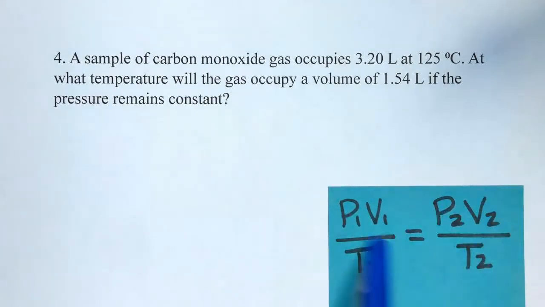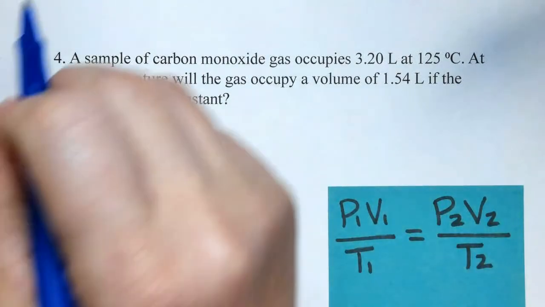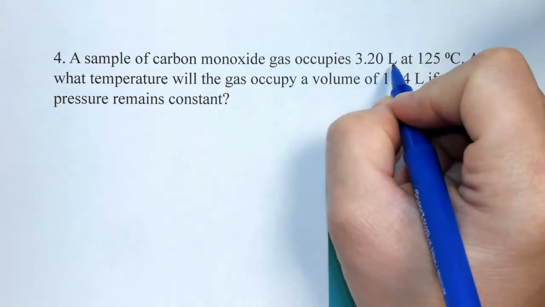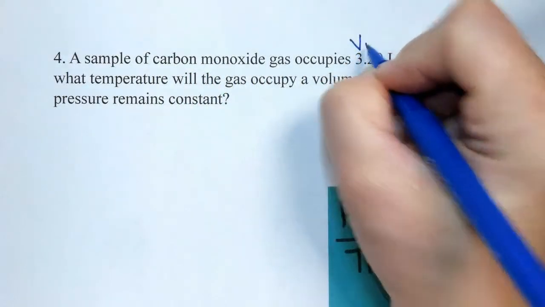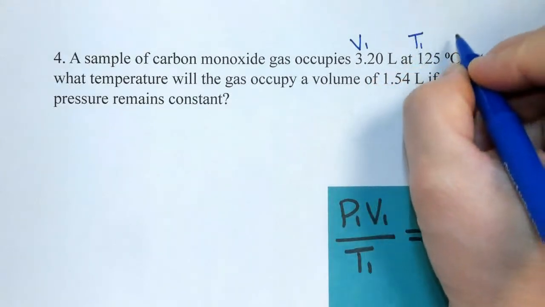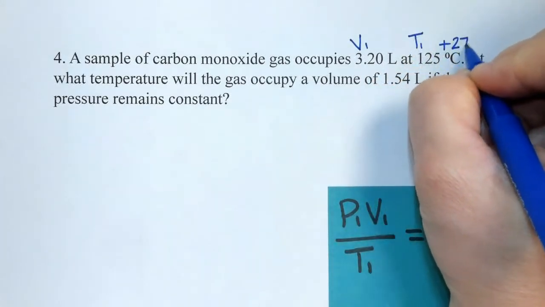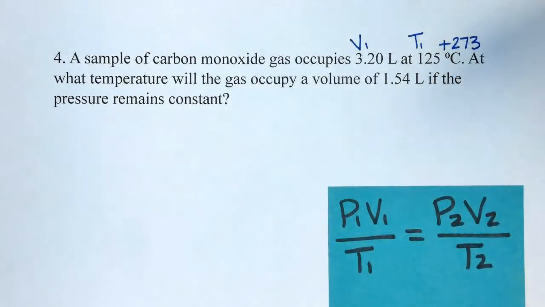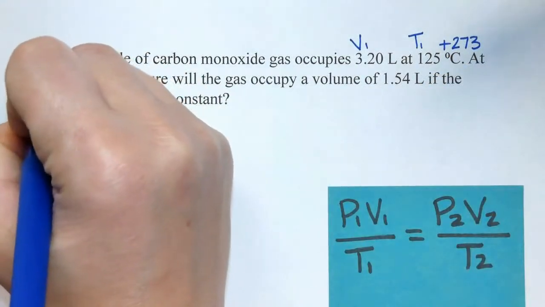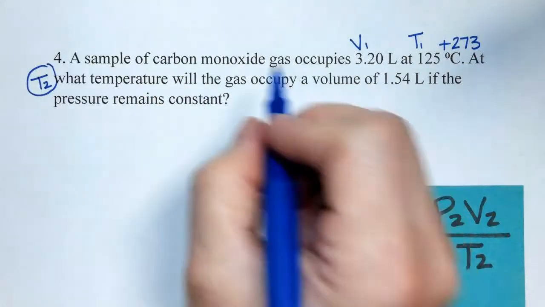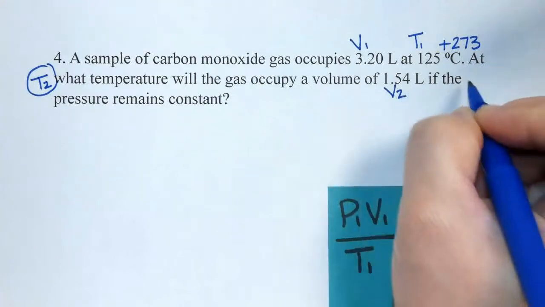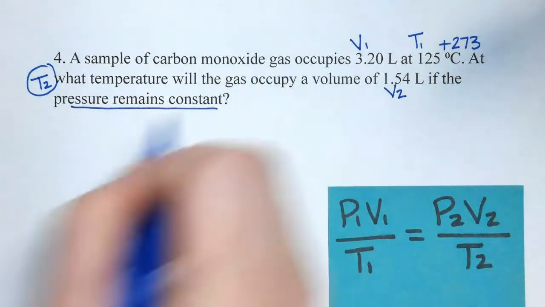So as usual, this is our equation. We're going to label our variables. A sample of carbon monoxide gas occupies 3.20 liters. That is my first volume. 125 degrees Celsius is the first temperature. If it's in Celsius, add 273 to change it to Kelvin. At what temperature? So what I'm solving for is T2. Will the gas occupy at 1.54 liters, that's V2, if the pressure remains constant?